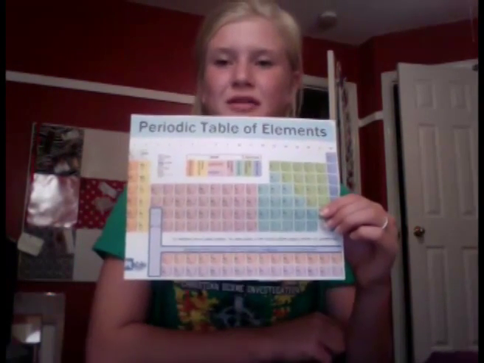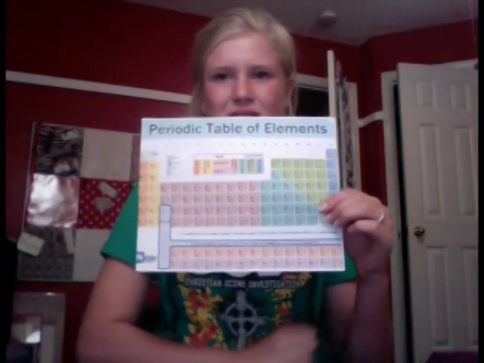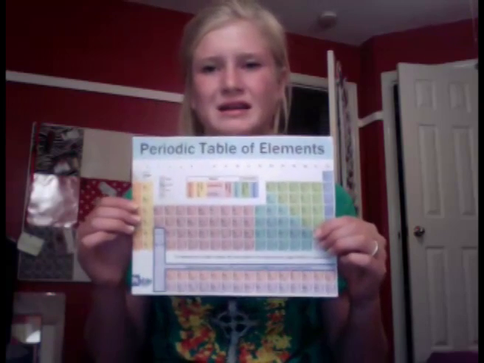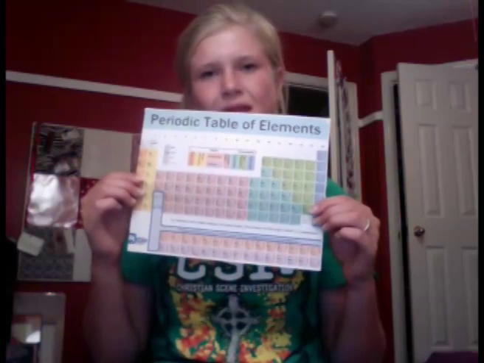Two other trends on the periodic table are ionic radius and atomic radius. Ionic radius is the radius of an atom when it has gone through ionization, therefore it has a positive or negative charge. This also increases from left to right and from bottom to top. Atomic radius defies this rule. Instead of increasing from left to right and from bottom to top, it increases from right to left and from top to bottom. And this is because atomic radius is the radius of an atom when it is not charged.